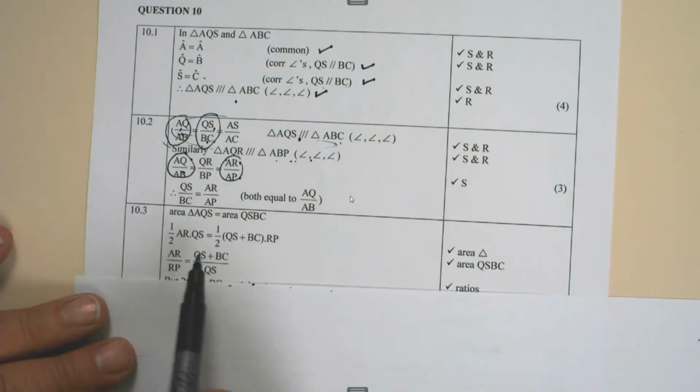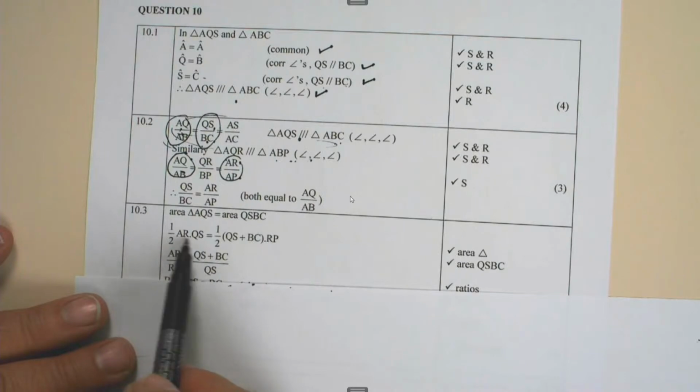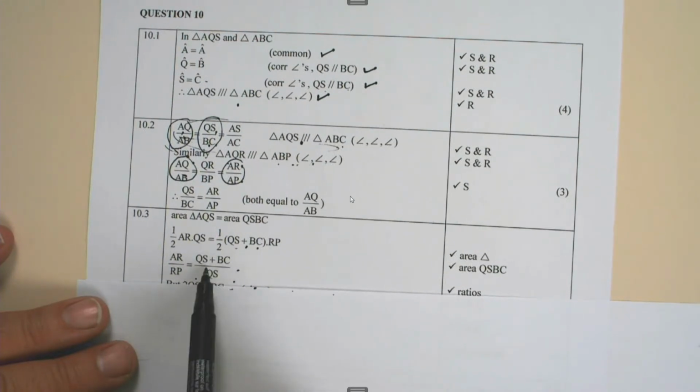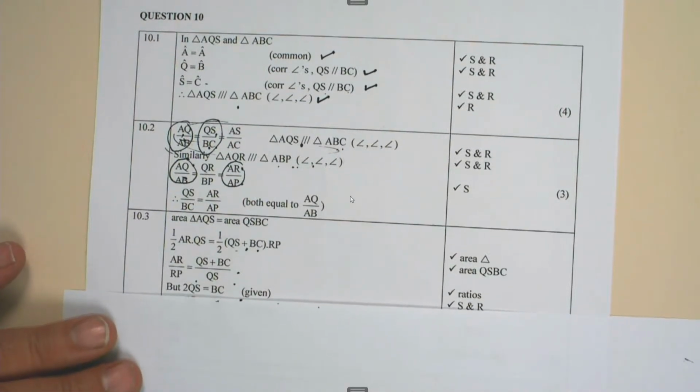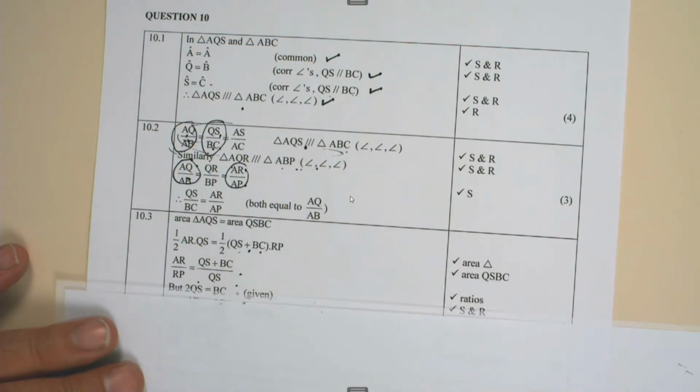So now if we divide both sides by RP, and divide both sides by half QS, it's AR over RP equal to half QS plus BC over half of QS. Halves cancel out, so it gives you QS plus BC over QS. Now, it tells you that QS is half BC, so BC is twice QS. 1 mark for that statement.